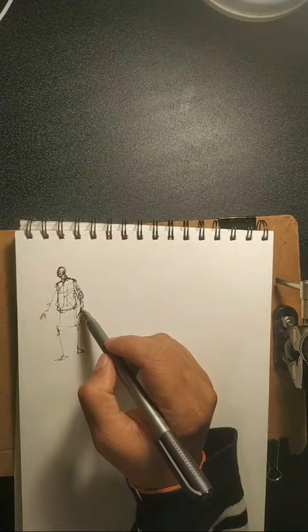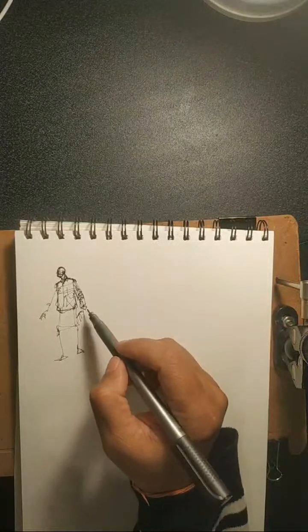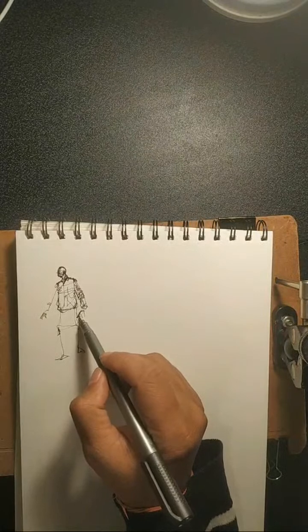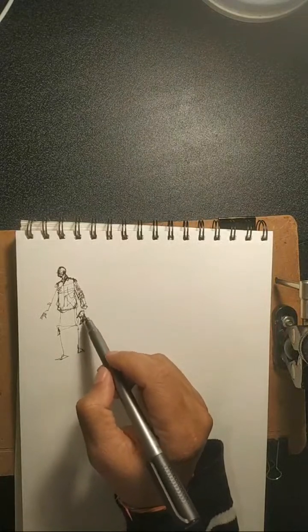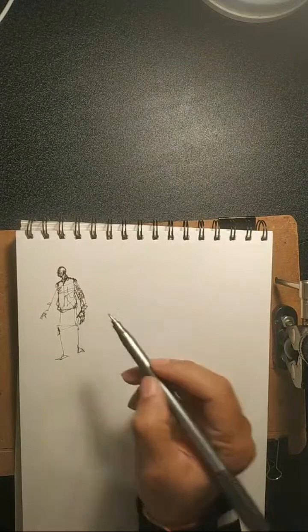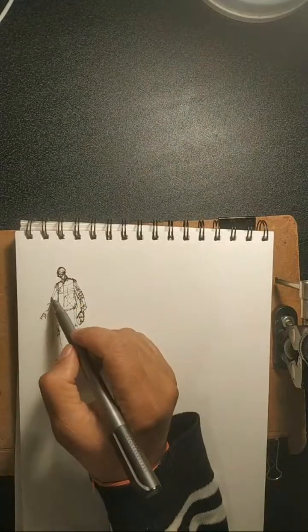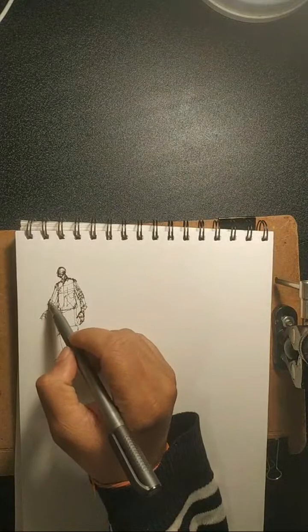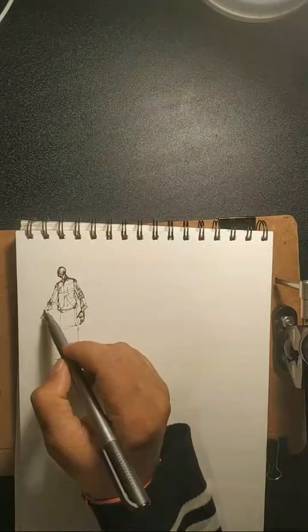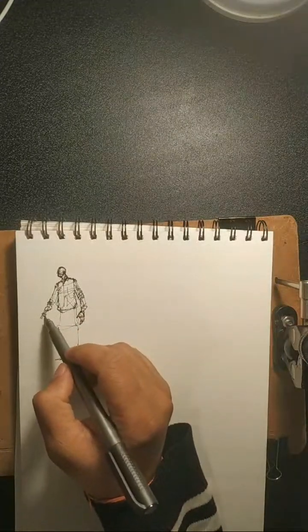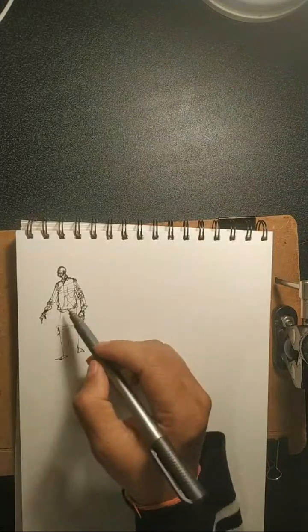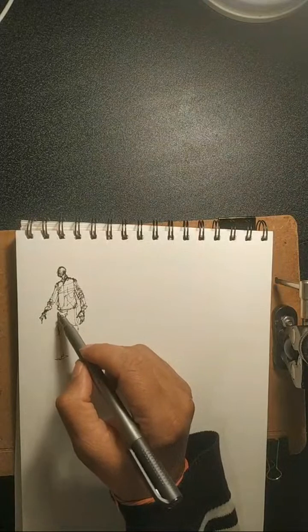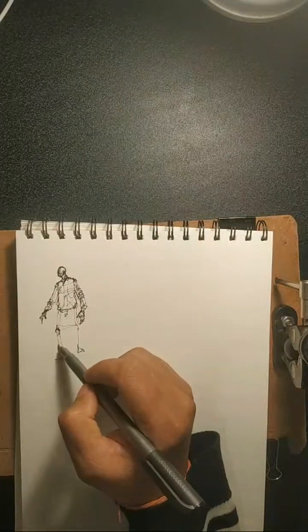Whatever line of action I have drawn in the background, on top of it I'm doing the detail. This is the easiest way I'm showing how you can quickly grab that human figure.